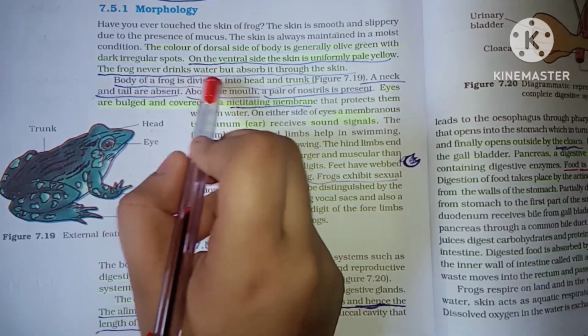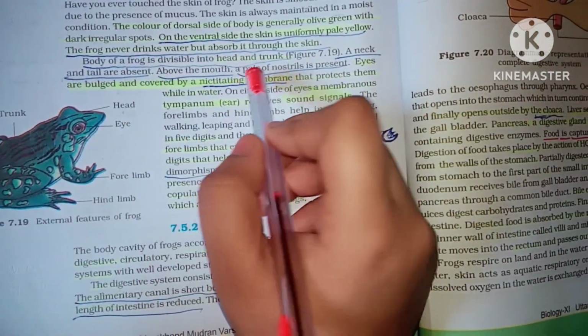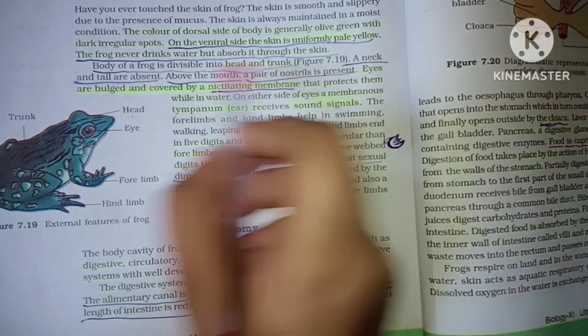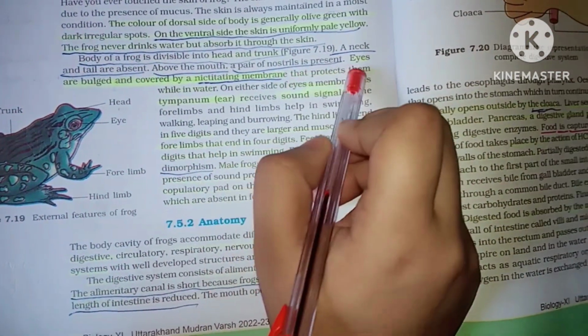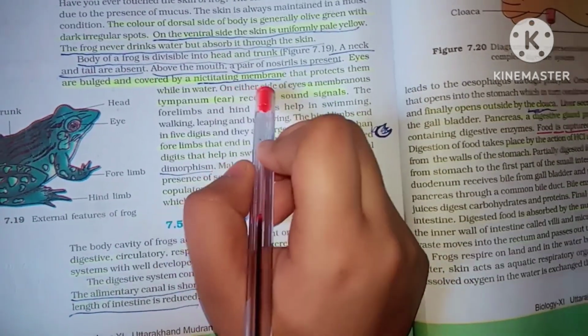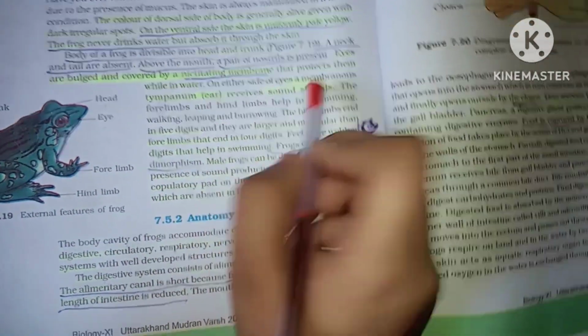The body of a frog is divisible into head and trunk. A neck and tail are absent. Above the mouth, a pair of nostrils is present. Eyes are bulged and covered by a nictitating membrane that protects them while in water. On either side of the eyes, a membranous tympanum, the ear, receives sound signals.